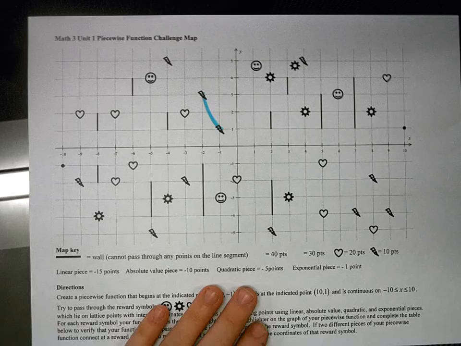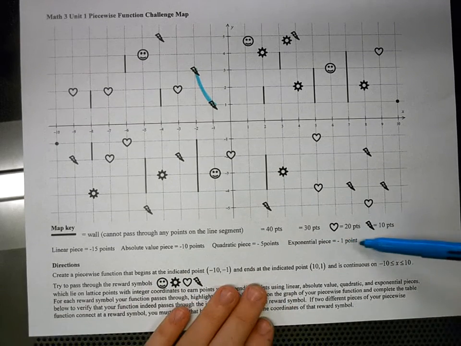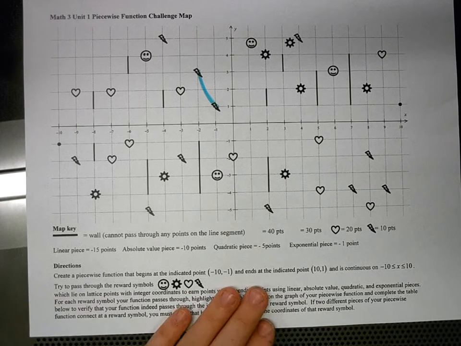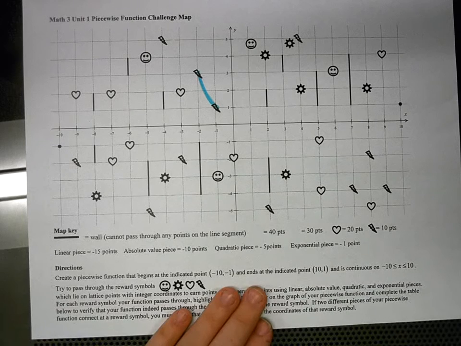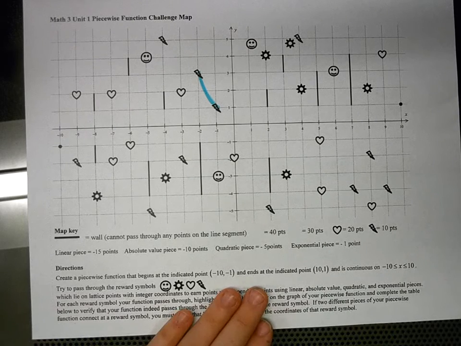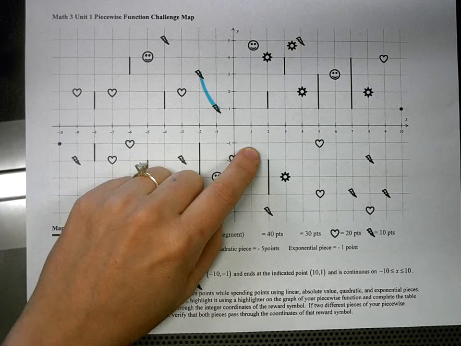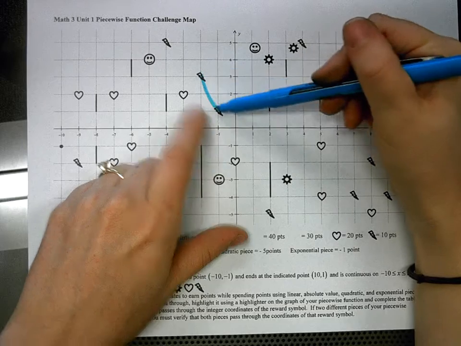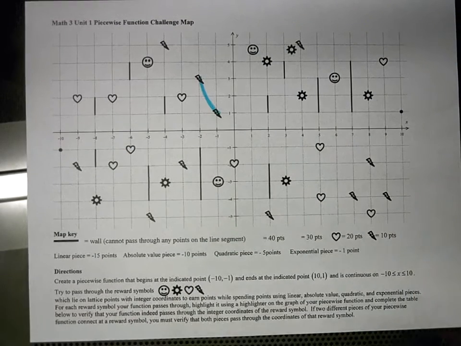On this activity, you could do all exponential functions, and then you would only lose 1 point per exponential function, and you would gain a lot of points for all of the icons that you pass through. You just need to be careful about when you're hitting more than one extra point. So if you're just going between 2 points that are one x value apart, we can write the exponential function no matter what.